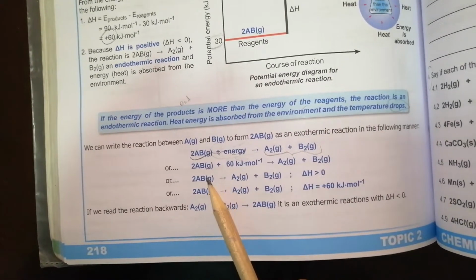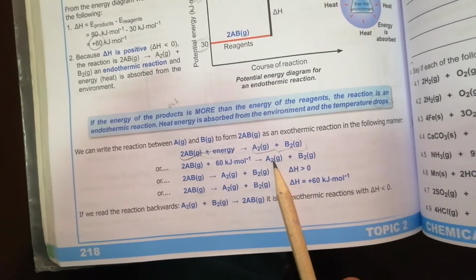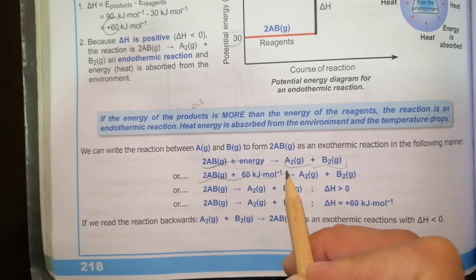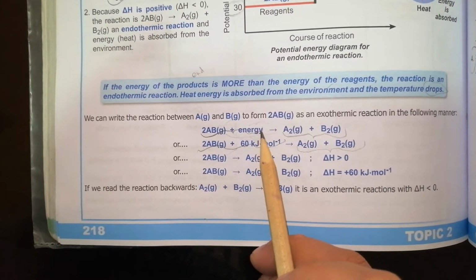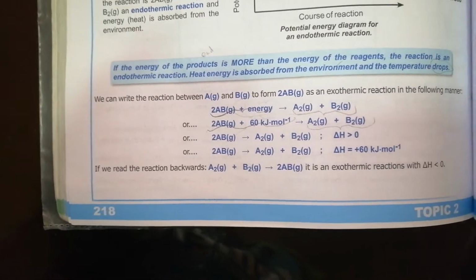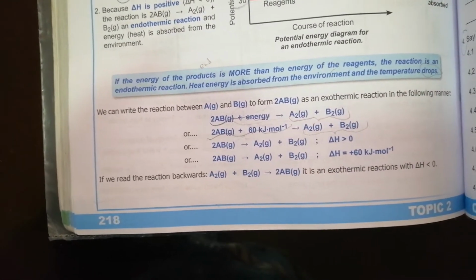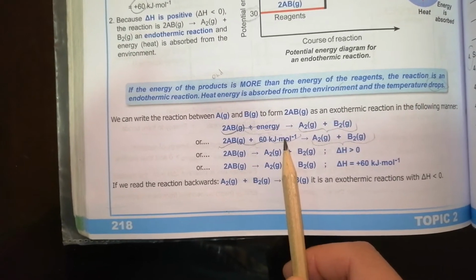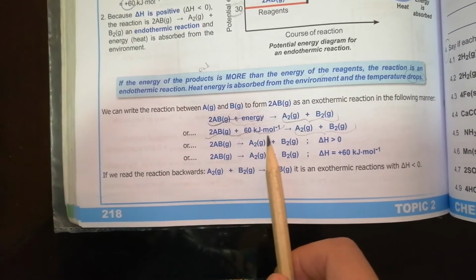The second way you can show if it's endothermic is if you write the formula 2AB plus 60 kilojoules per mole giving you A2 and B2. Again, can you see we have the 60 kilojoules per mole on the left-hand side, which is the reactant, and A2 and B2 is the products. The only difference between the first one and the second one is that in the first one you're just saying energy, being vague, but in the second one you're giving the specific value of energy, which is 60 kilojoules per mole. So whether it's written energy or a number for energy, if energy is on the reactant side, on the left-hand side of the equation, it will be an endothermic reaction.